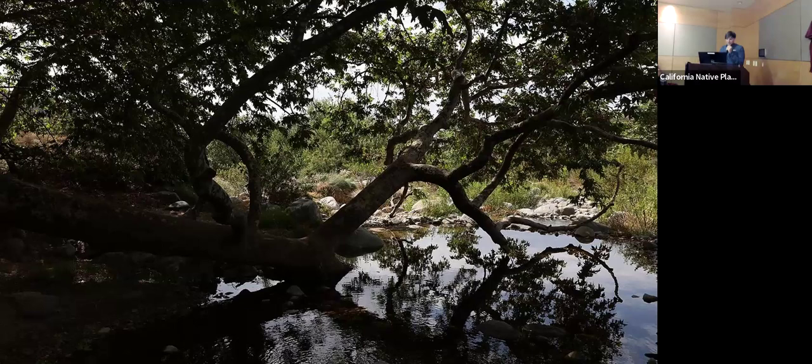So this tree has been toppled once, maybe twice. The trunk's growing out of it. So I think there's a story of why the sycamore would be such an elemental part of the alluvial sage scrub.